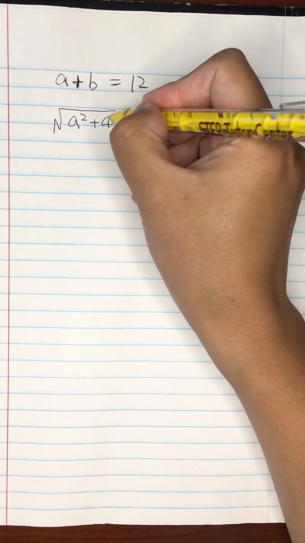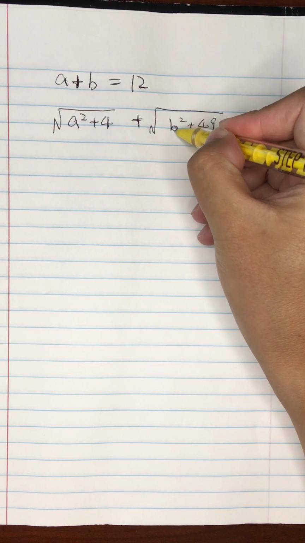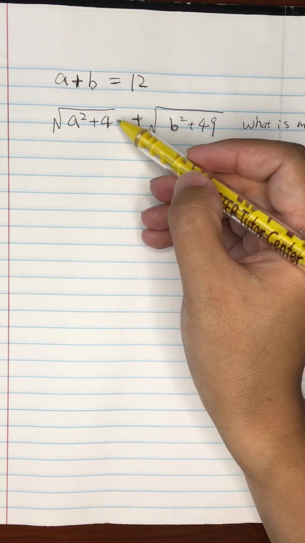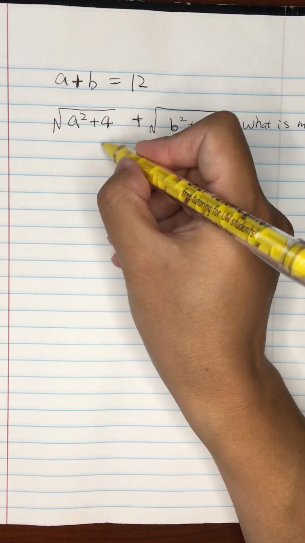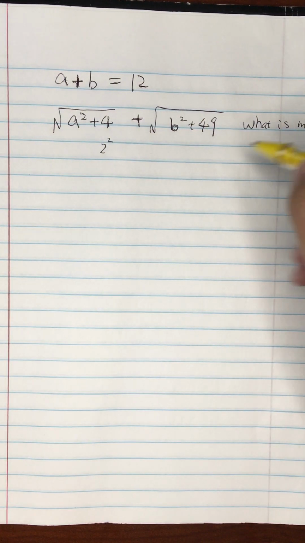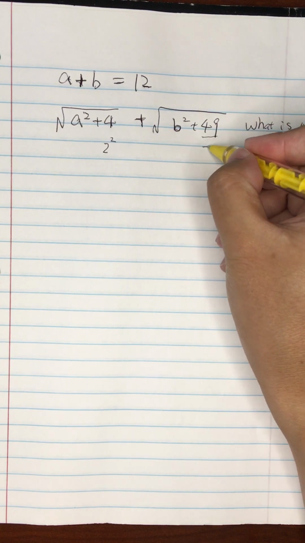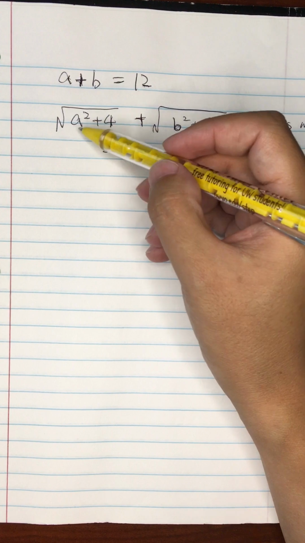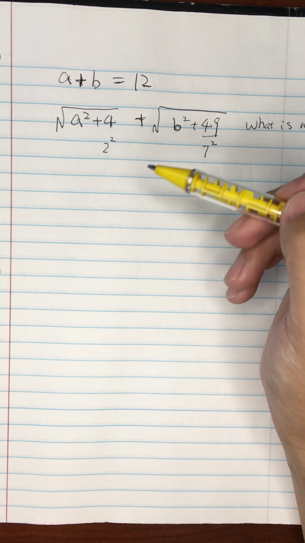So we're going to solve this problem by drawing pictures. If we look at the first square root, it's a squared plus 4, and it's easy to think of 4 as 2 to the second power. And then the second expression is b squared plus 49, and it's easy to think of 49 as 7 to the second power. So what does it look like? It looks like the two edges of a right angle triangle.